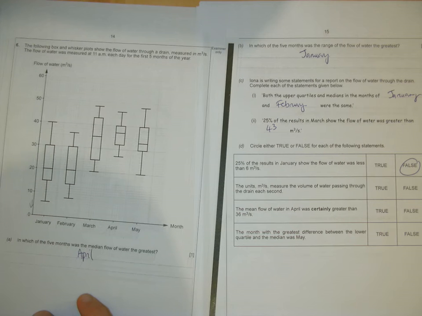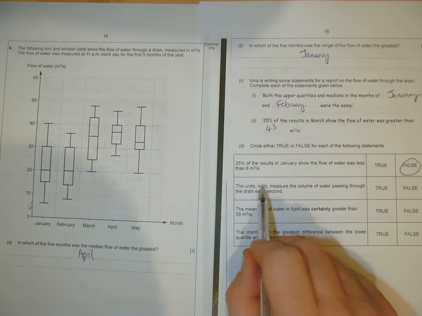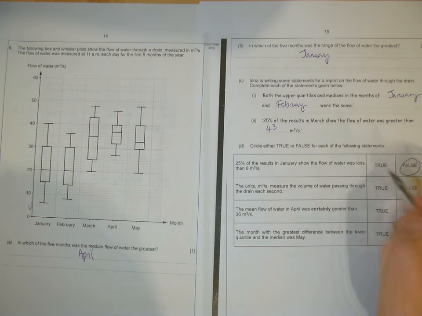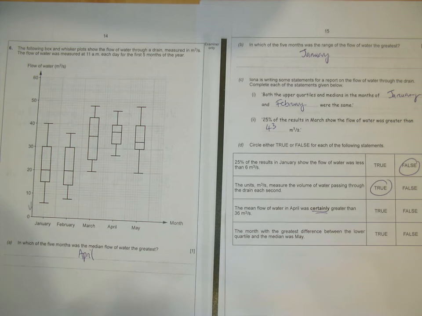Units, meters cubed per second, measures the volume of water passing through the drain each second. Exactly, because meter cubed represents the volume per second, each second. So that's true. The mean flow of water in April was certainly greater than 36 meter cubed per second. They use the word certainly. Can we guarantee it? That's what it's saying there.